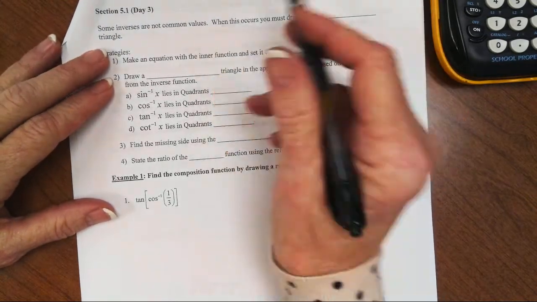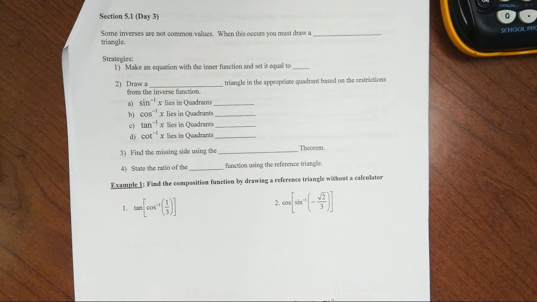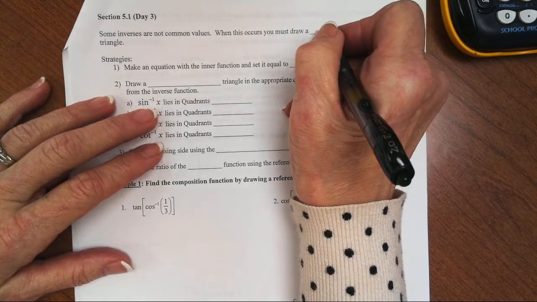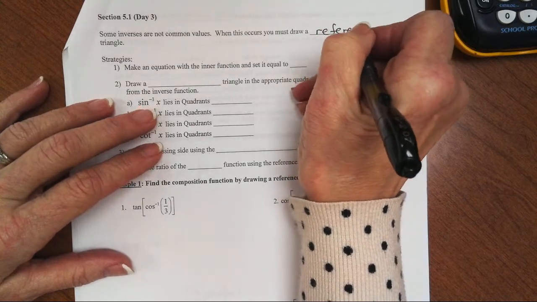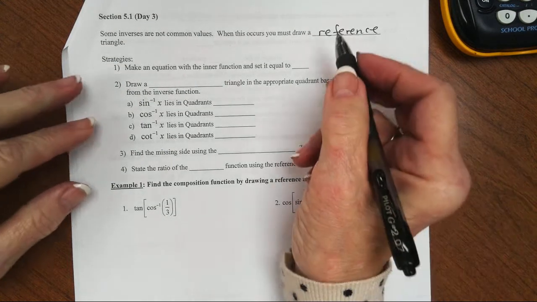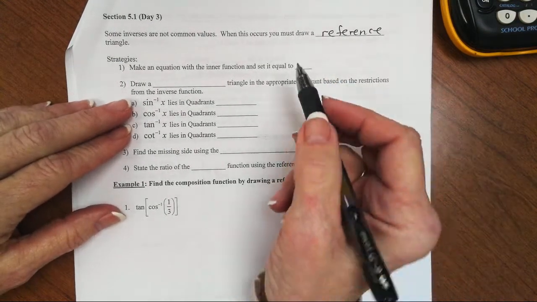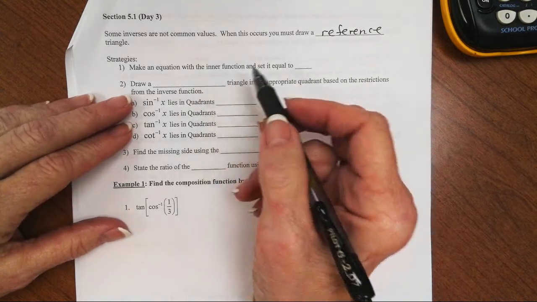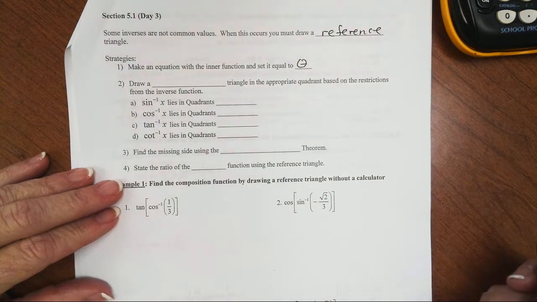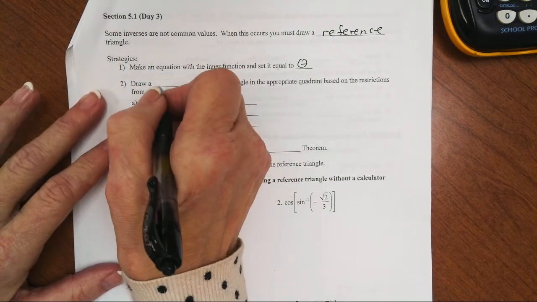When some inverses are not common values, you have to draw a triangle, just like you did earlier with some of your problems. You even had them on your test. So we have to draw a reference triangle, but you're going to make an equation that has an inner function, set it equal to theta, and then you're going to draw a reference triangle.